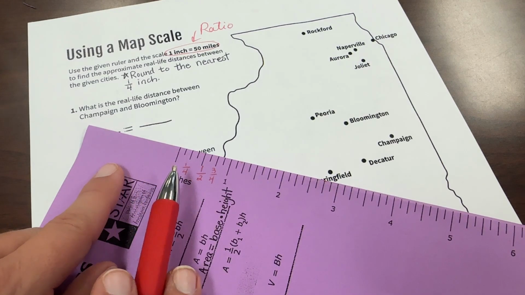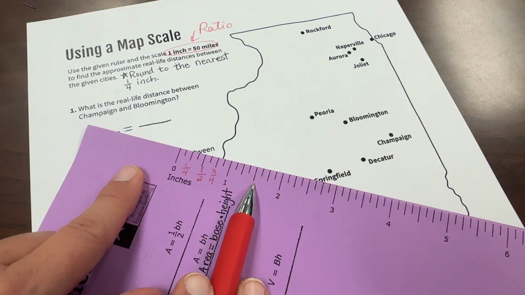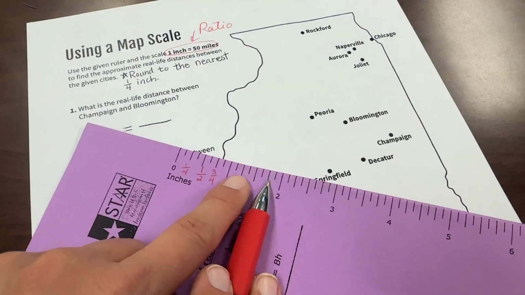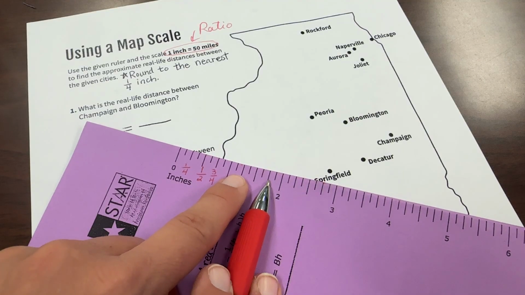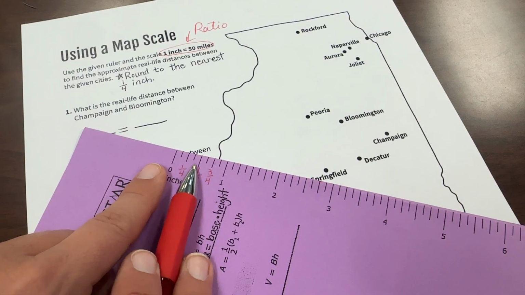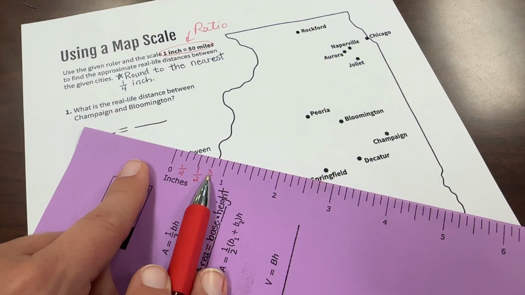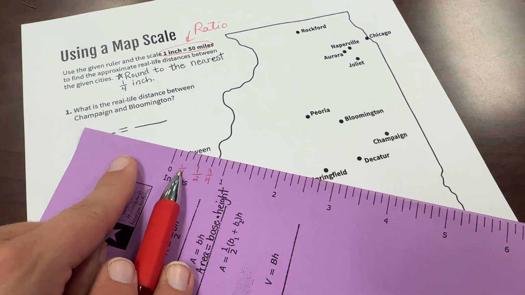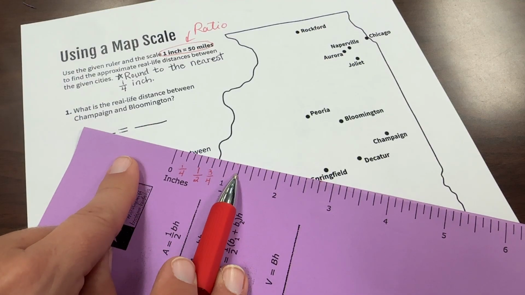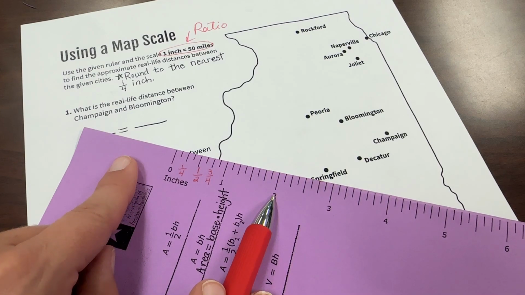If you'll notice, the longer line right here in between the 1 and the 2, that's going to be 1.5. The 2 lines that aren't quite as long as the half, those are going to be the fourths. So you've got 1/4, 2/4, which is 1/2, and then you've got 3/4. If we're counting by fourths, it would be 1/4, 2/4, 3/4, 1 whole, 1 1/4, 1 2/4, 1 3/4, 2 whole inches.